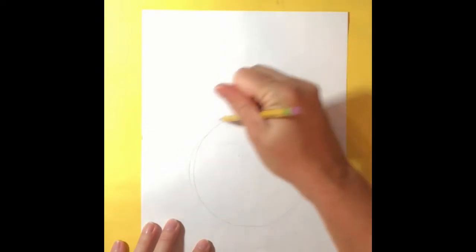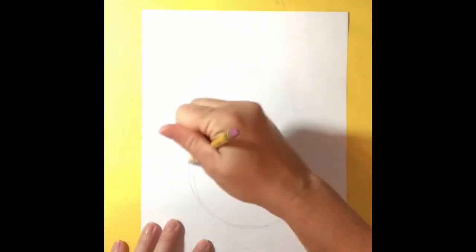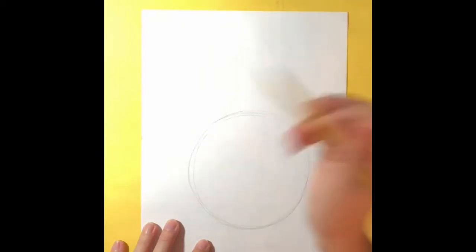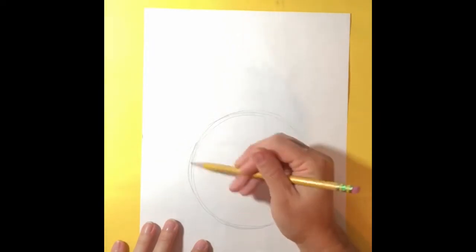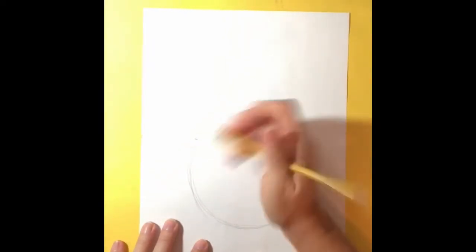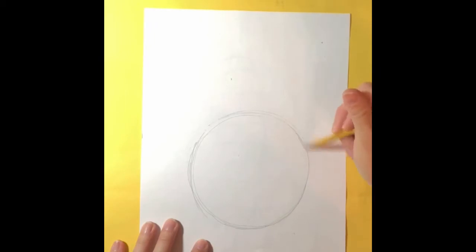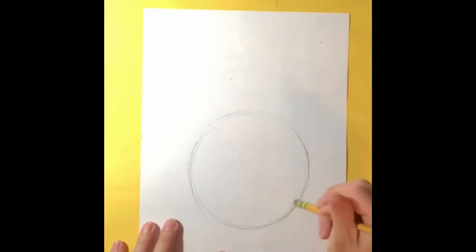All right, so the first thing that we need to do, we are going to be creating this Easter egg that looks 3D. I'm going to start off with a circle in the bottom half of the picture. And I kind of subscribe to the SpongeBob circle making school, where it makes many lines and you can always go back and erase the ones that do not make it look like a circle.